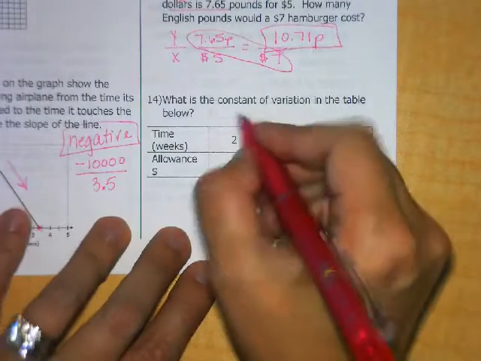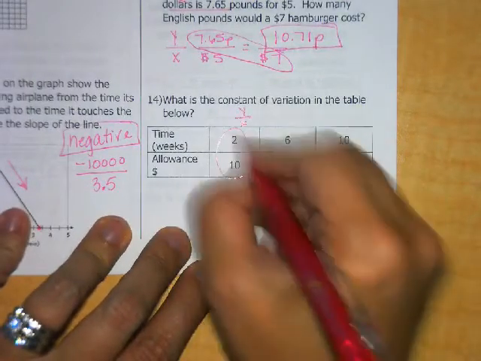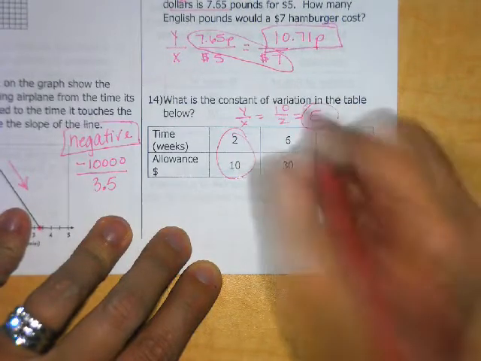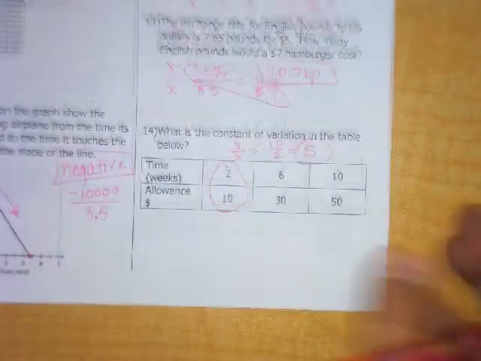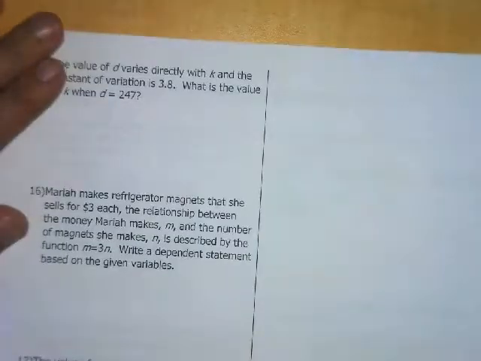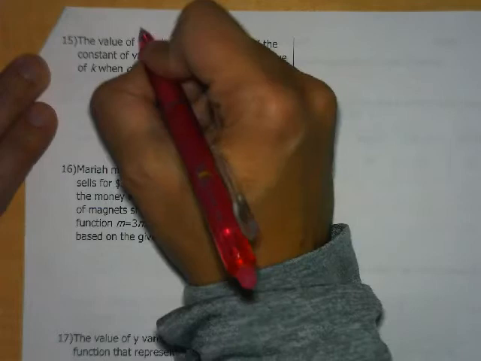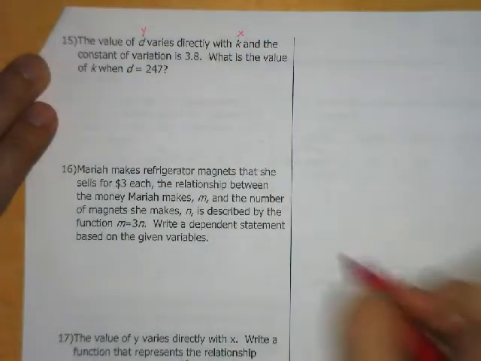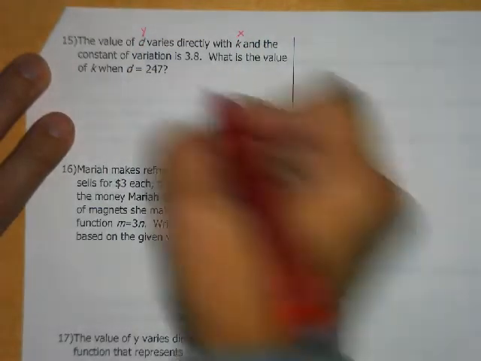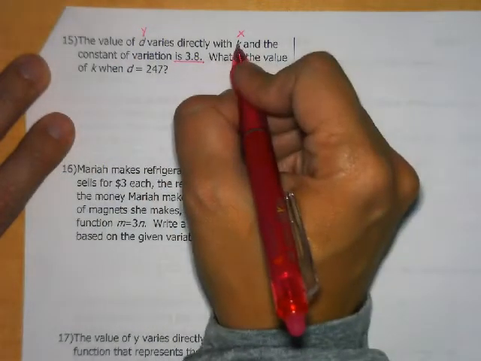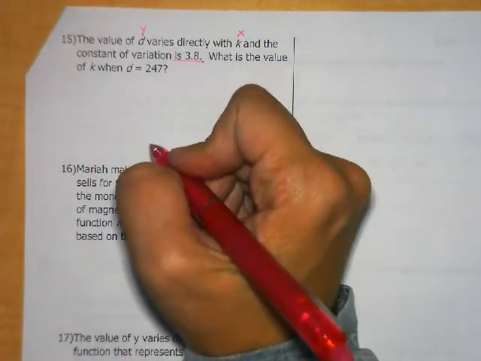Constant of variation again, Y over X. So 10 over 2 is 5, that would be your K value. Don't overthink these. D varies directly with K, so D is representing Y, K is representing X. And the constant of variation. What is the value of K when D is 247?